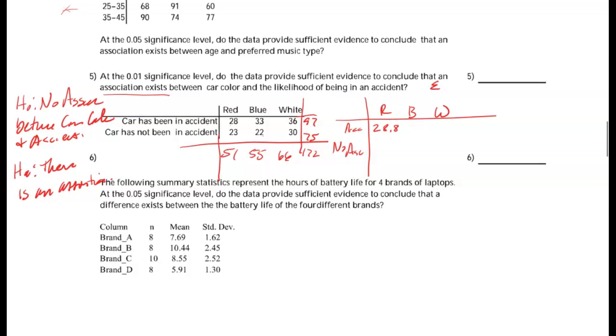So here, I'll do blue with you again real quick. Blue and in an accident would be again 97, but now blue is 55. 97 times 55 divided by 172, I get 31. Okay, so go ahead and do it for all of them. So here I got my expected values. You can see they're very close. I would actually expect a small chi-square test statistic. They look very close: 28.8, 28, 31, 33. So these are your observed, these are your expected.